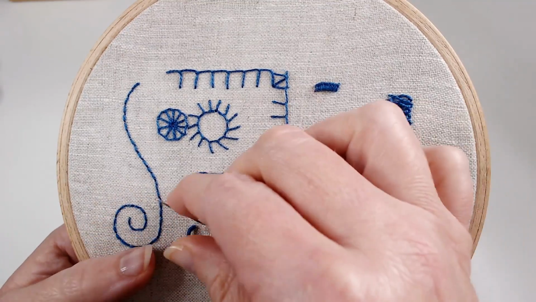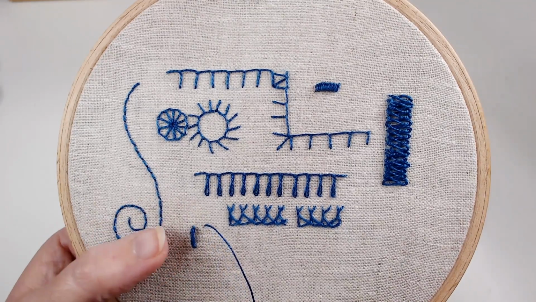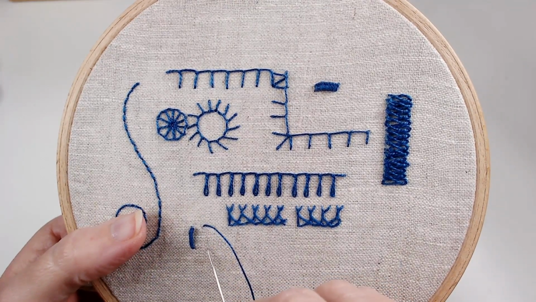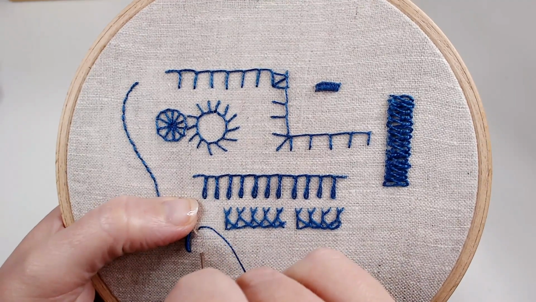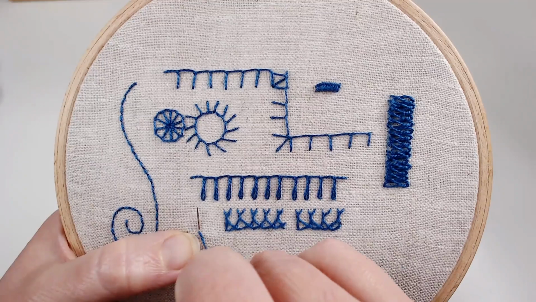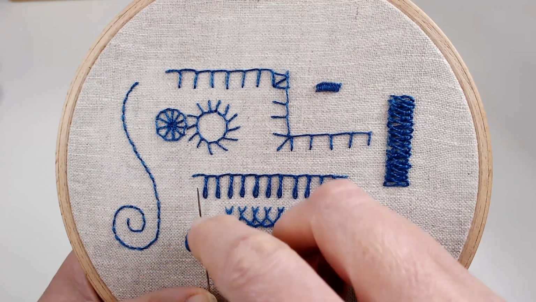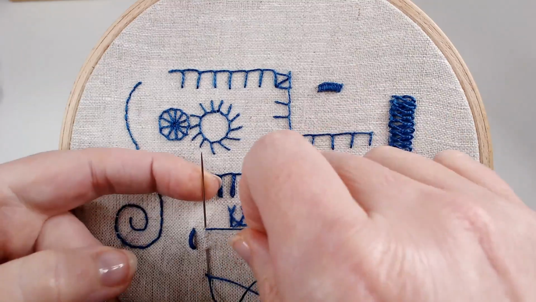Let's do another one. So I'm going to bring my thread through at the top of the stitch. I'm going to go back in at the bottom of the stitch and loop my needle back through to the top of the stitch. We've made a little loop in the fabric. Let's do it the right way around this time.